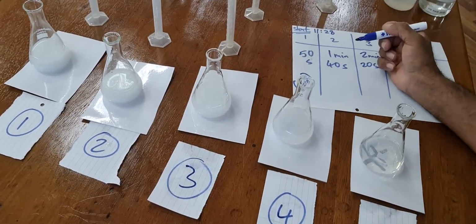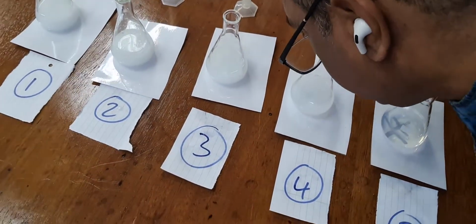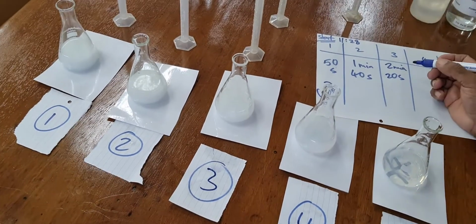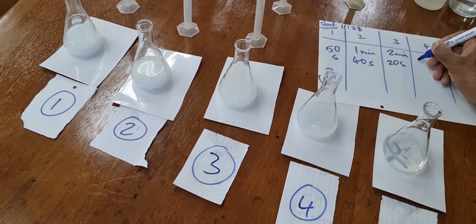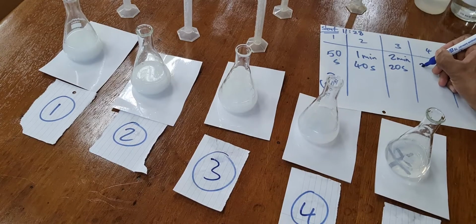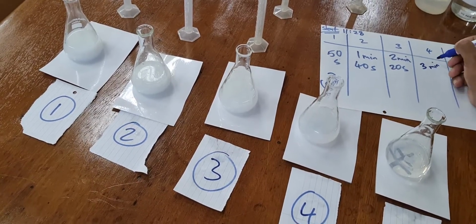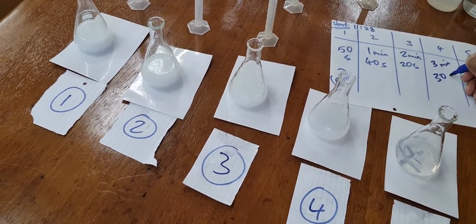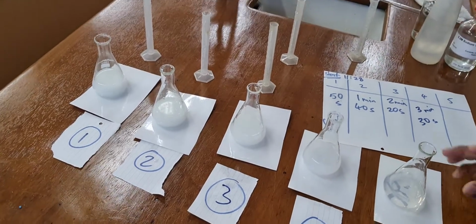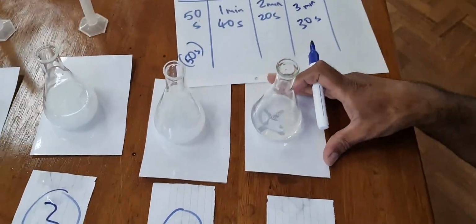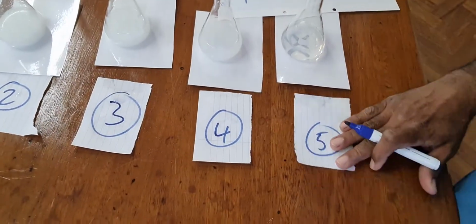This one, actually now that fourth one is gone. What's the time now? 3 minutes 30 seconds. And then we've just got the last one left. We've got this fifth one left to do.